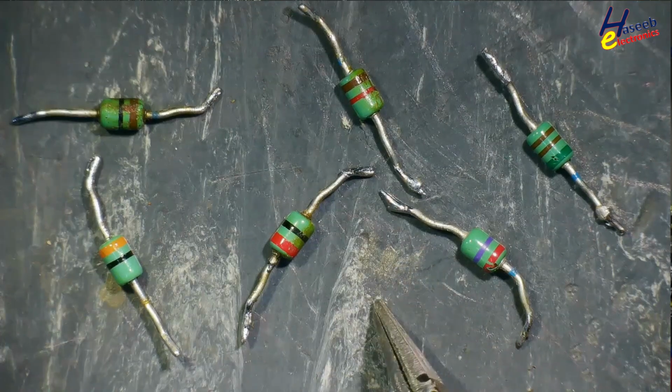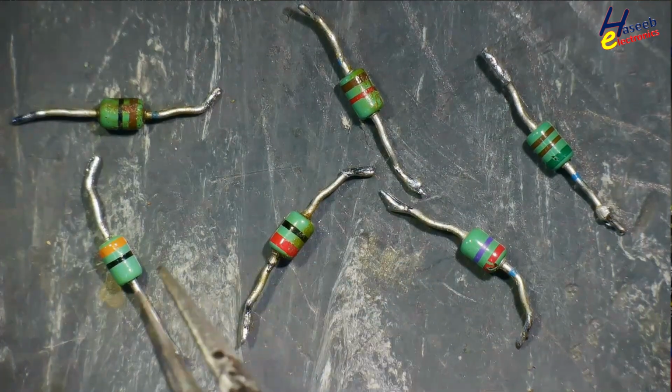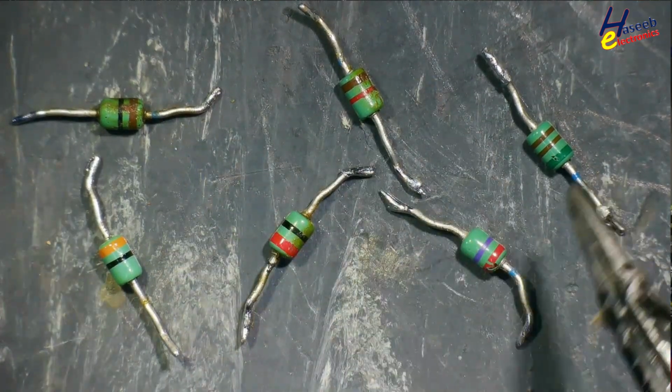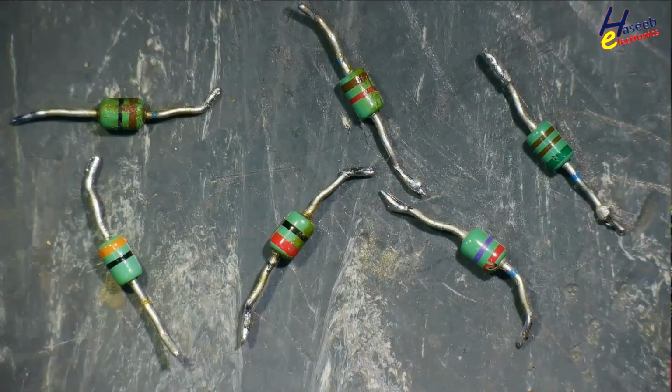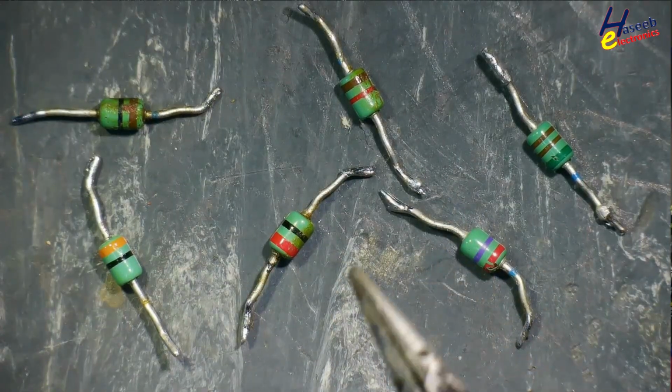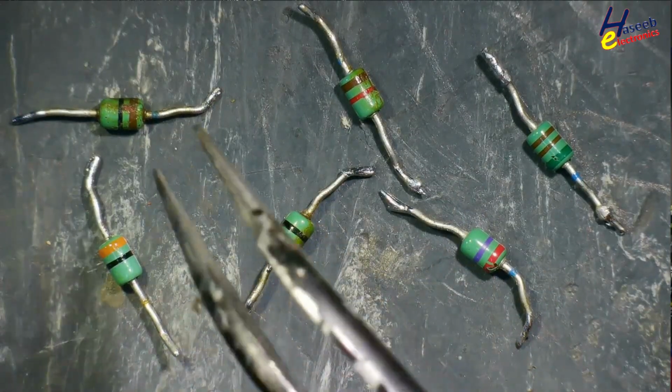These are Zener diodes, and there is marking on each Zener diode with different color bands. How to find Zener voltage for each diode?